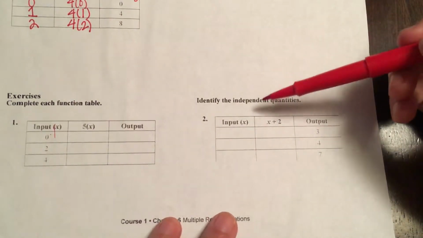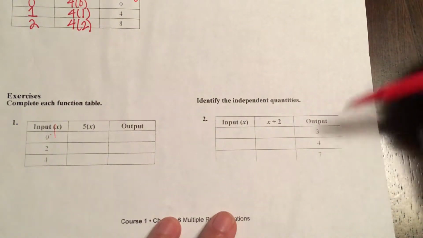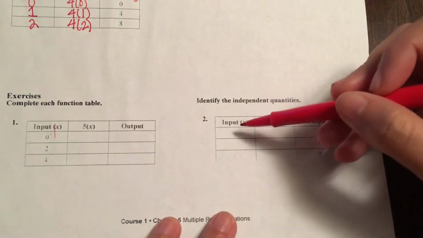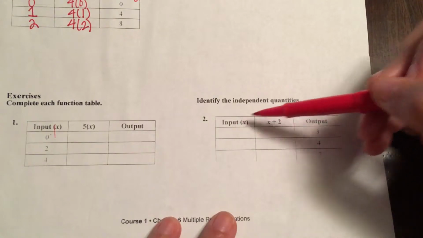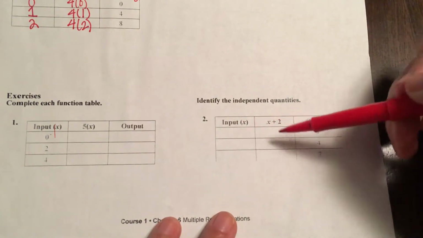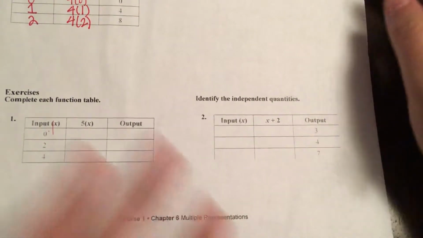For the second example, you're going to start with the output. These are your Y values. This is the dependent value. And you're going to have to work backwards and ask yourself, what number plus 2 is going to give me an answer of 3? What number plus 2 is going to give me an answer of 4? And you're going to have to fill out the tables.